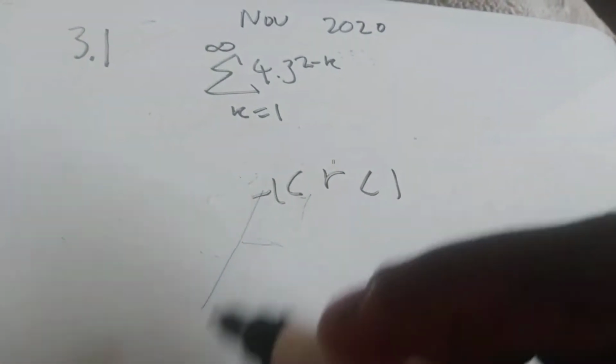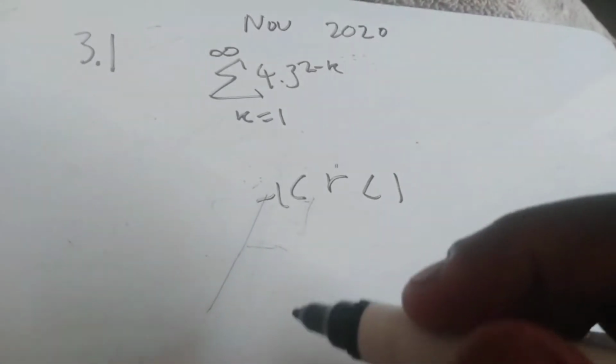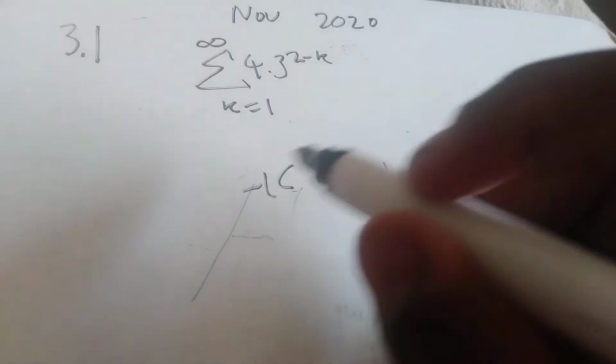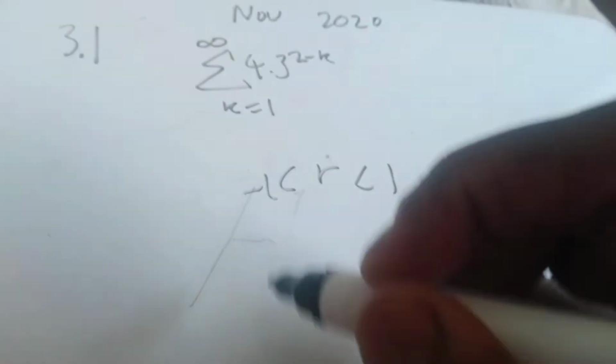All right, let's continue. So when we say sigma notation, we obviously know how it's done, right? We always find the first 3 terms and the last term. So let's substitute. It's starting from 1, so you have to put 1 there.